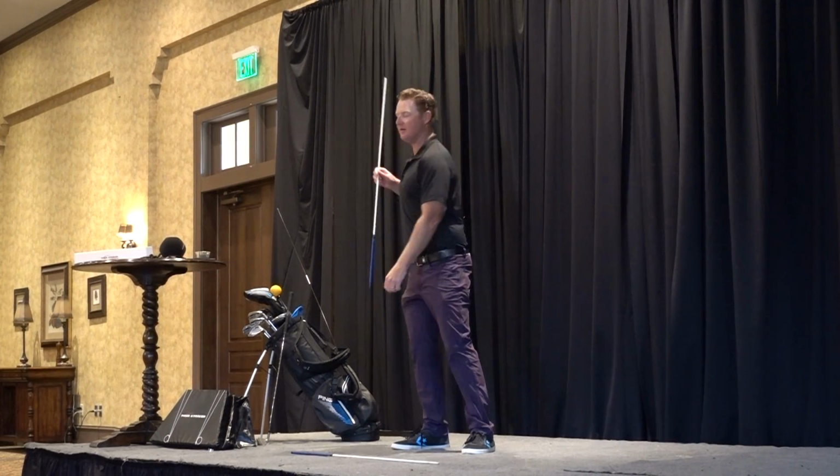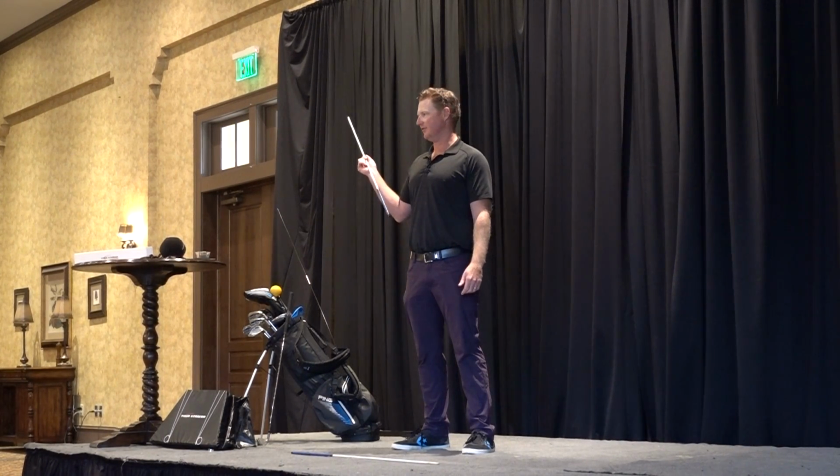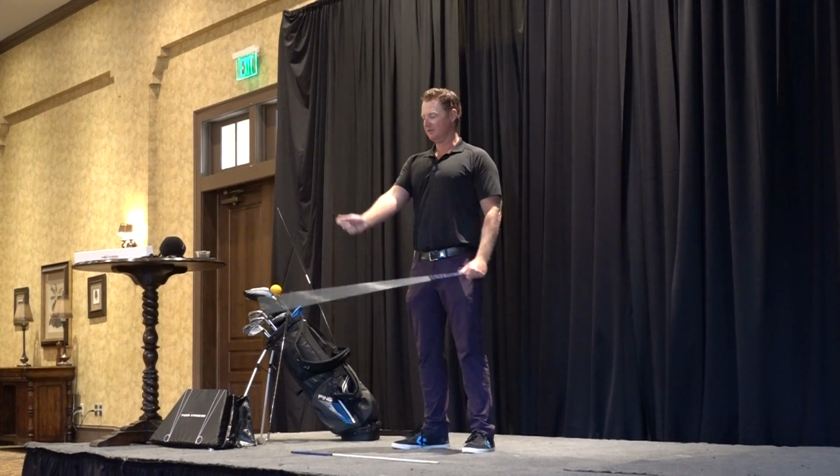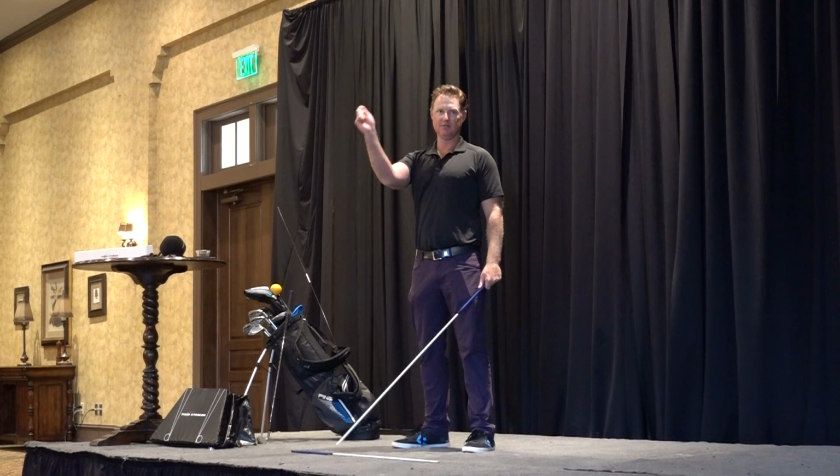So from P3 to P4, what are some things that start to be introduced? I call them arm loading patterns. This is your shoulder movement, and this is your elbow movement.